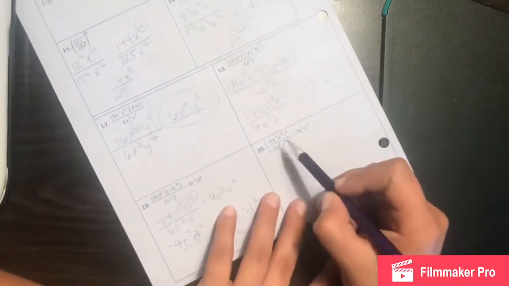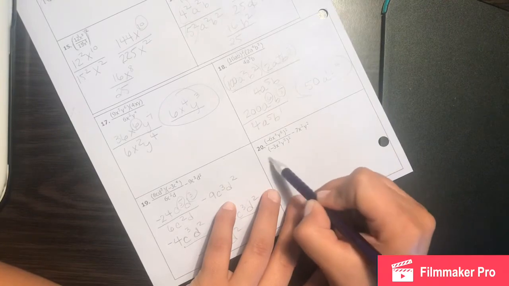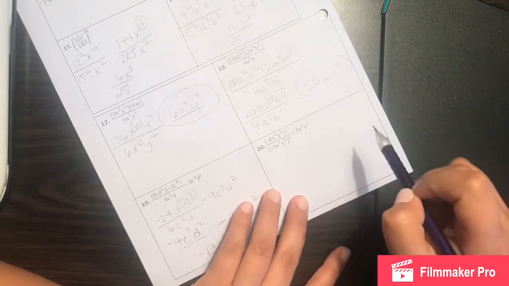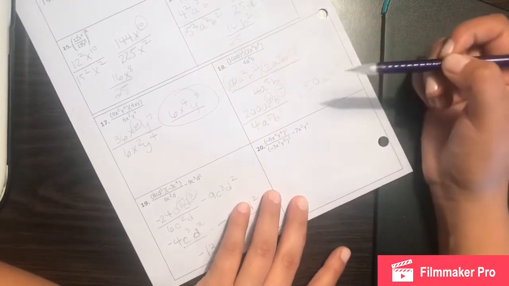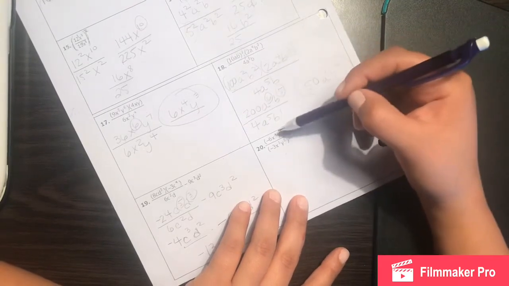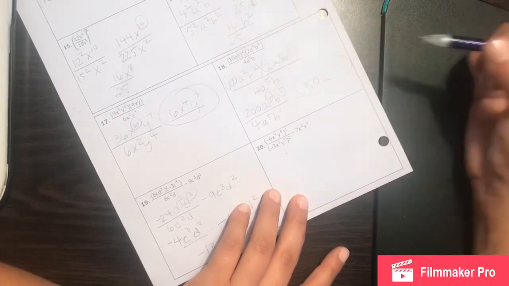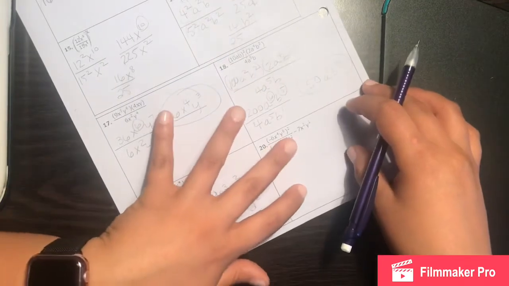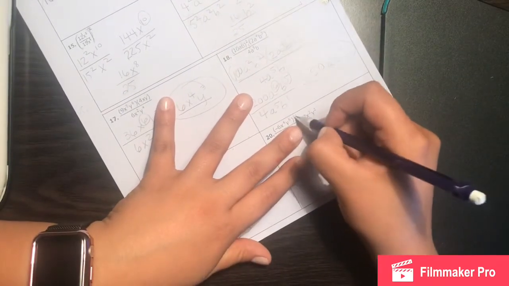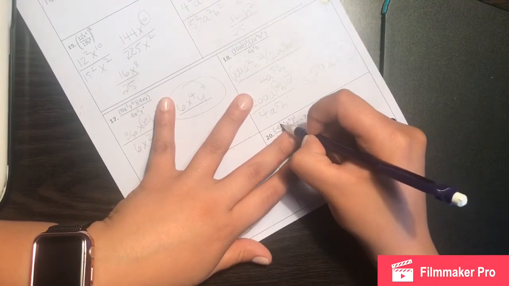Last but not least, this one has the power rule in the numerator, power rule in the denominator, and then subtraction. Oh yeah, and then quotient. So I actually did that in the wrong order. Power, quotient, subtraction. So let's take care of the power rule in the numerator. Distribute this 2 to everything inside. Remember, this is a 1.